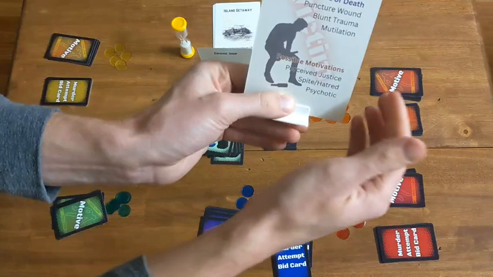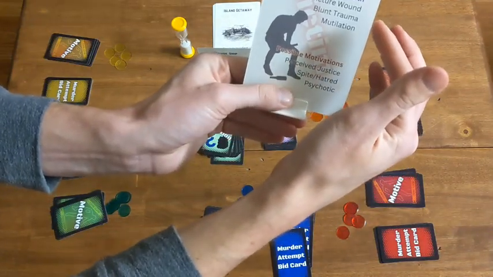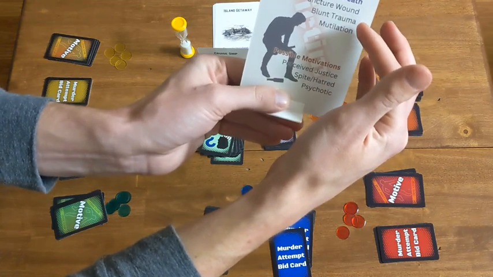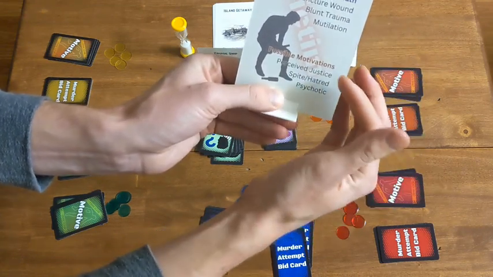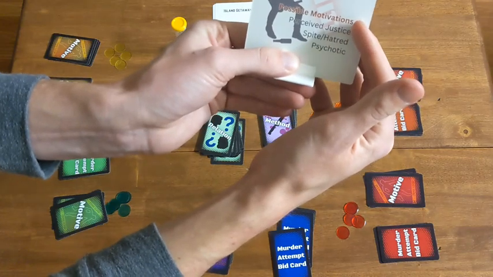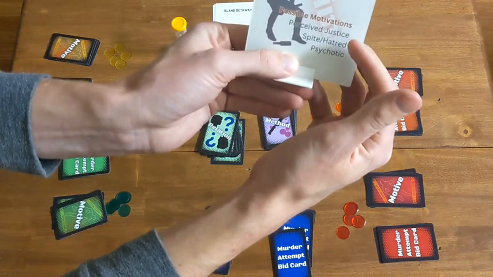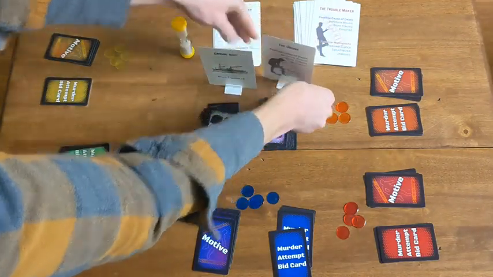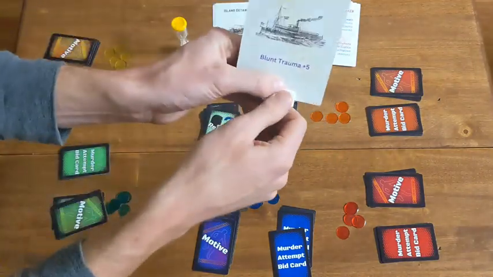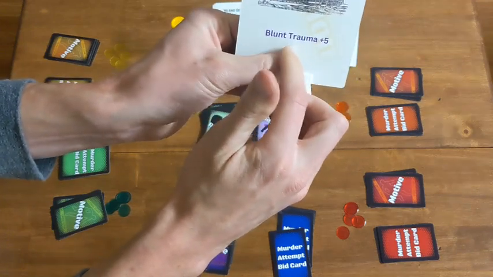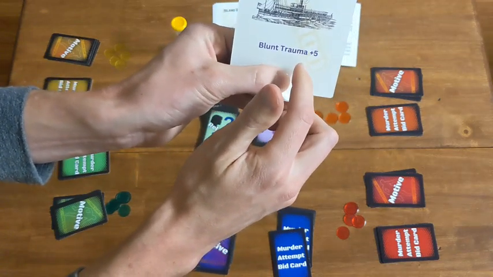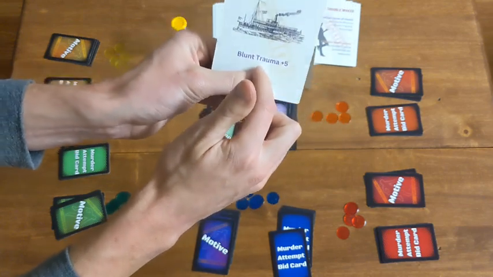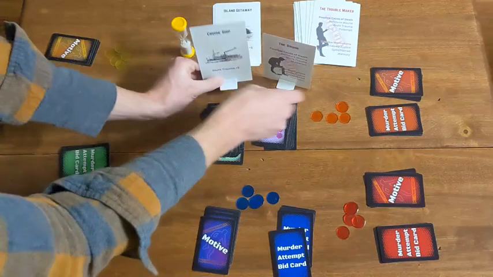Now you'll see here that each victim has different possible causes of death. The drunk has puncture wound, blunt trauma, mutilation, and also different possible motivations. Perceived justice, spite, hatred, psychotic. You also see, depending on the location, it could also add a cause of death. In this case, cruise ship will have blunt trauma.